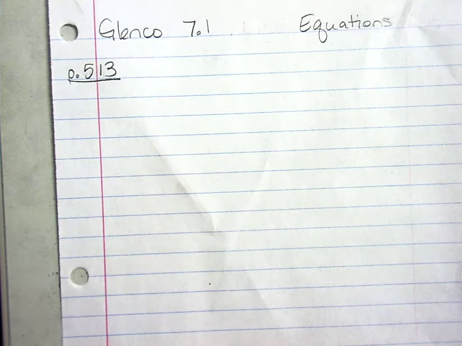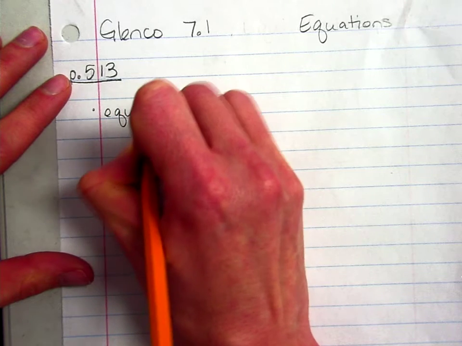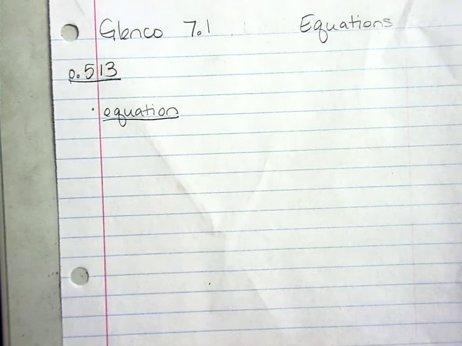All right, our lesson is in chapter 7, and today it's on equations. Let's start with some definitions. Define equation. An equation is a mathematical sentence showing two expressions are equal.